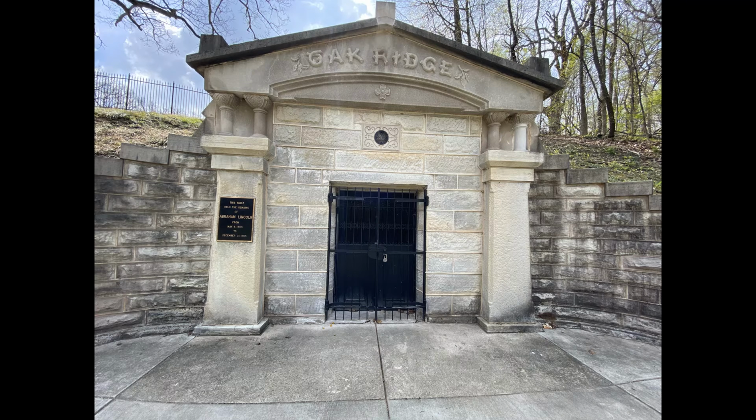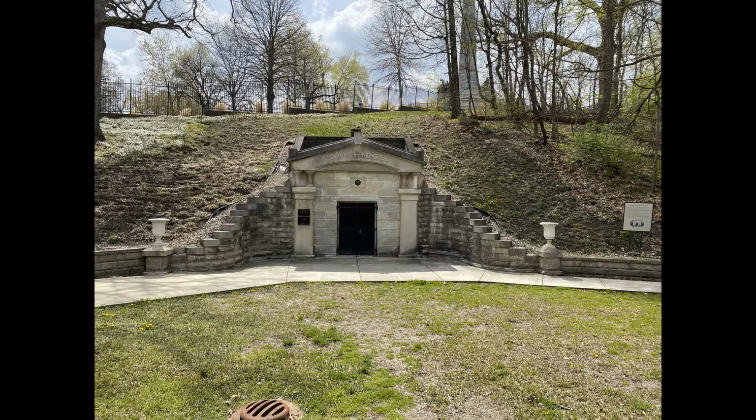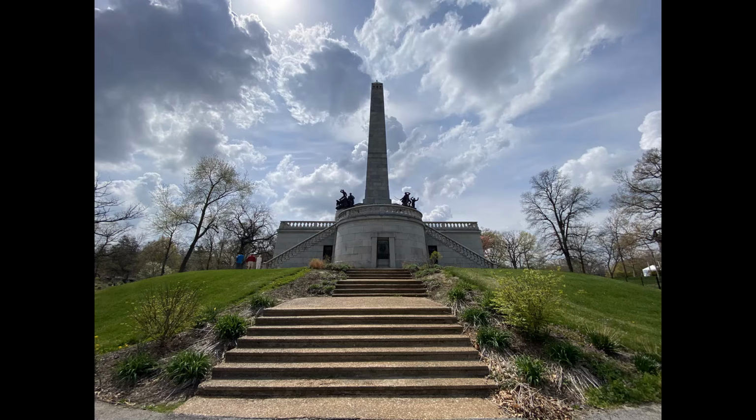At first, the association was planning to construct the tomb downtown, but Mary Lincoln sent a letter to them stating that if the tomb was not at Oak Ridge Cemetery, she would have removed his remains and put them in the U.S. Capitol crypt. The Lincoln Tomb State Historic Site is quite beautiful.